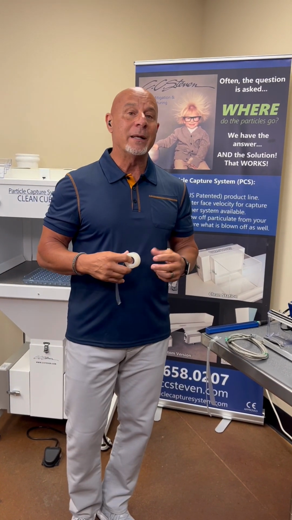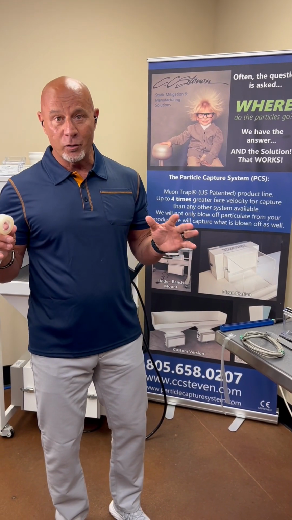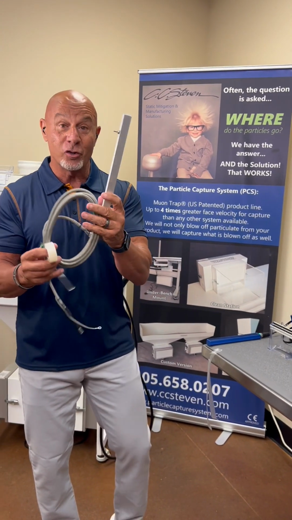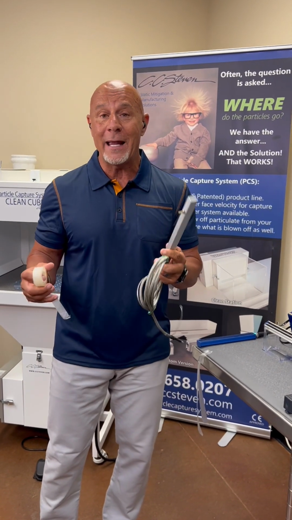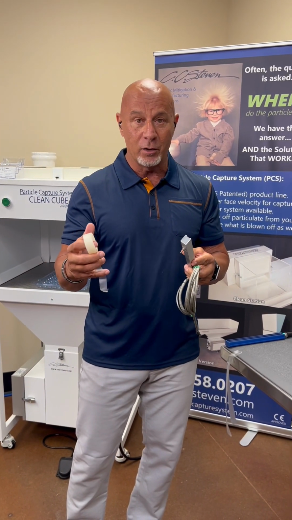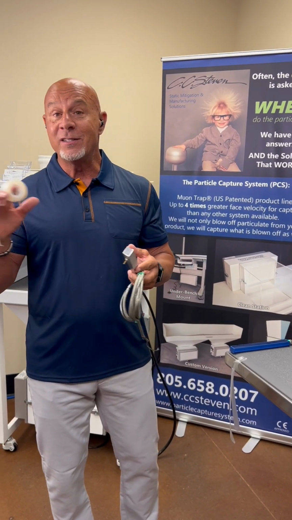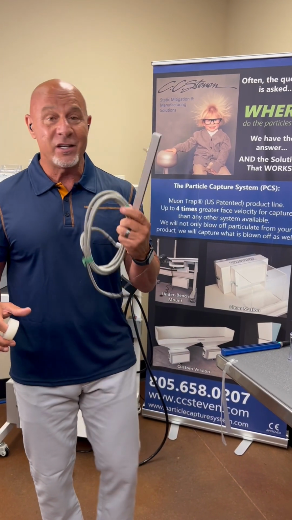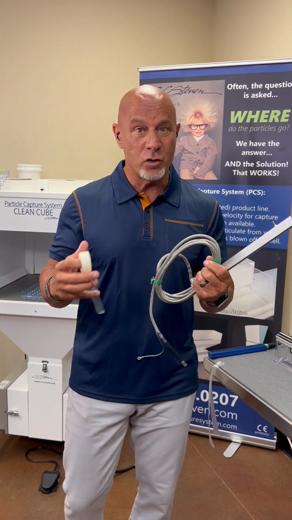Now let's talk static mitigation. There's a lot of different ways to address that. Old school ways with the old legacy static bar, something that looks just like this. You might have some of these in your plant. These work great, but they give you zero feedback of what's going on with the static bar, or any information on what's going on with your static fields in your process. They're also distance dependent. These need to be within 1 or 2 inches of your process.